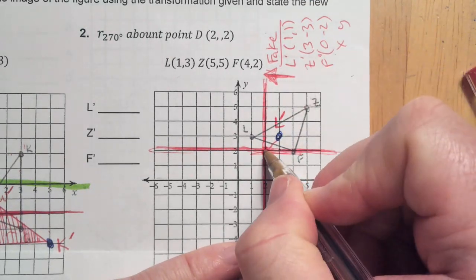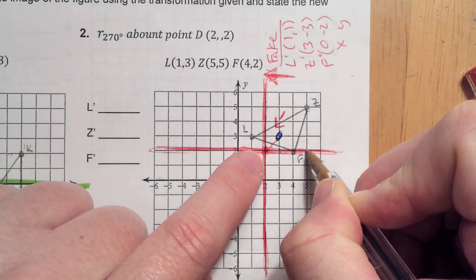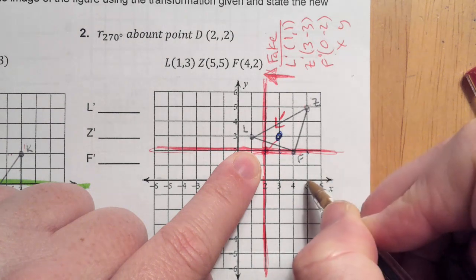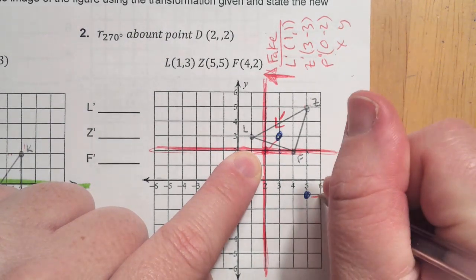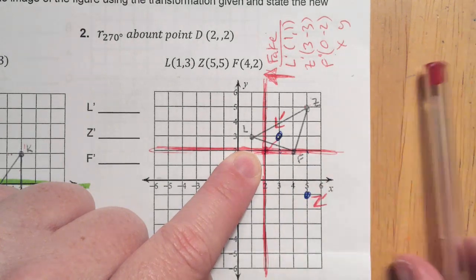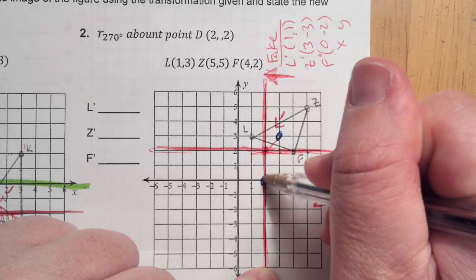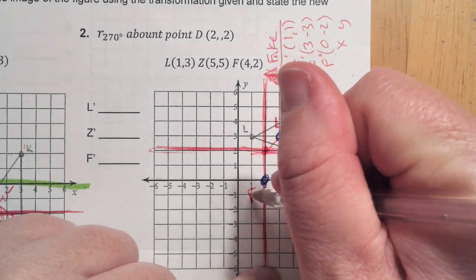Okay, and then we have positive 3, 1, 2, 3. So from my fake axis line, from my fake 0, 0, I'm going positive 3, 1, 2, 3, negative 3, 1, 2, 3. And that right there is my fake Z. And then F, 0, negative 2. And that is my fake F.